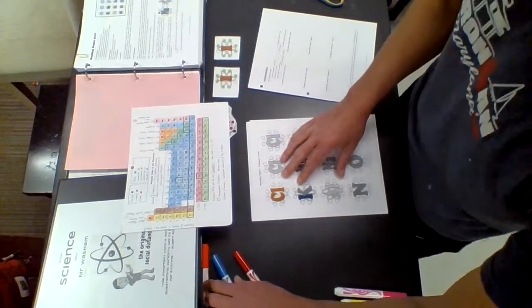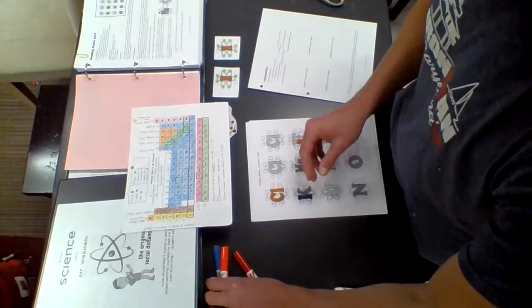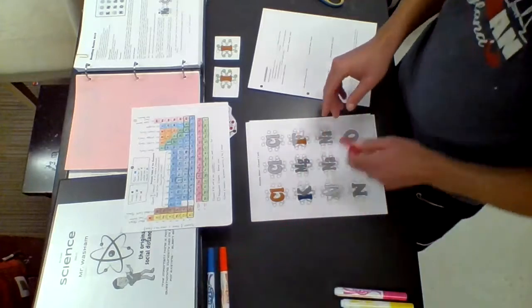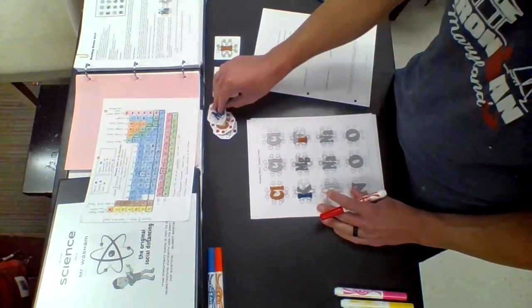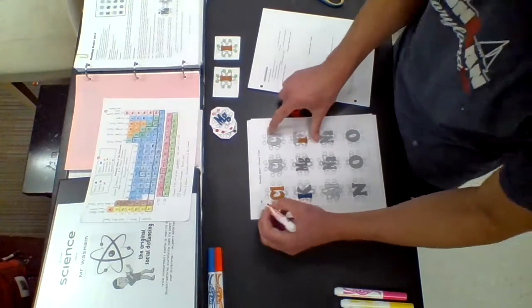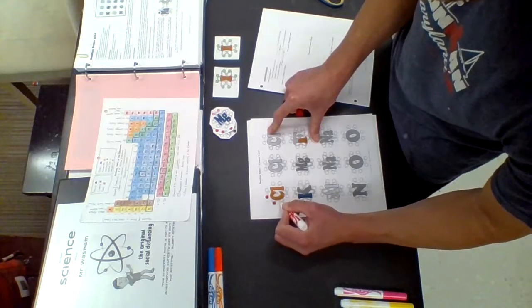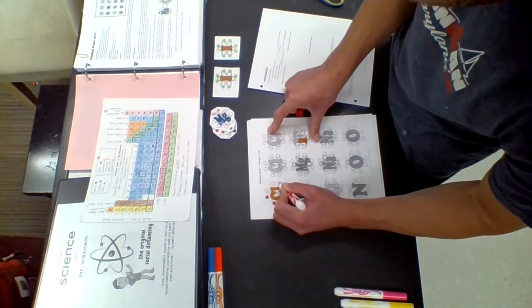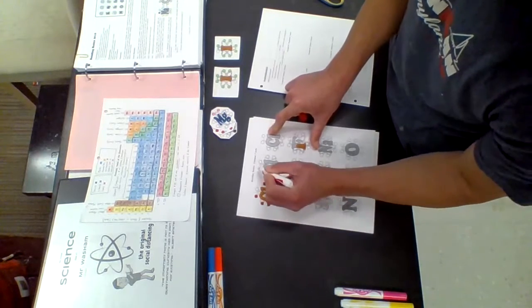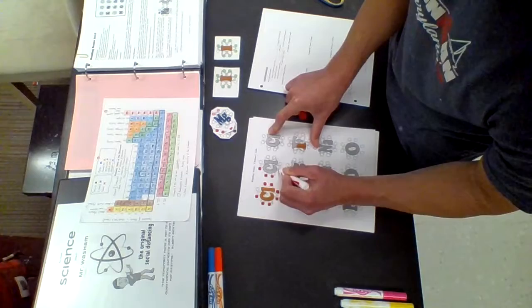Now, once I've colored in my non-metals orange and my metals blue, I can set those to the side. I'll no longer need them. And now I can use any color that I like to represent the valence electrons. So chlorine, for example, has 7 valence electrons. I'm going to use red to fill in those 7 valence electrons. And then I would do the same for the next chlorine. I would make sure I fill in 7, and I would also use red.